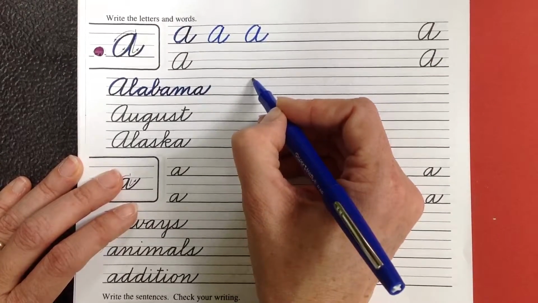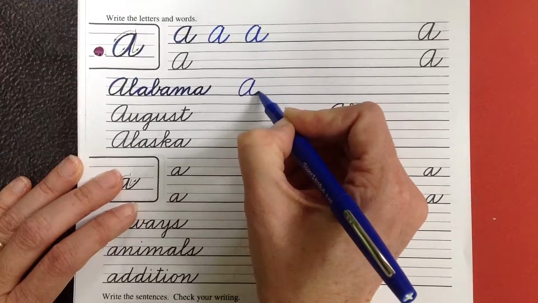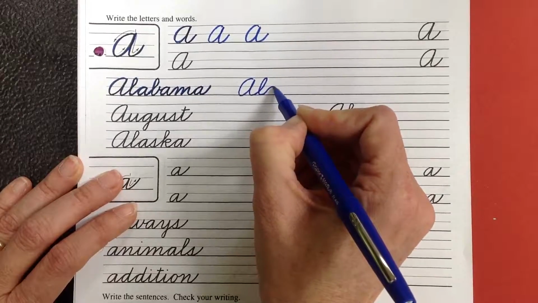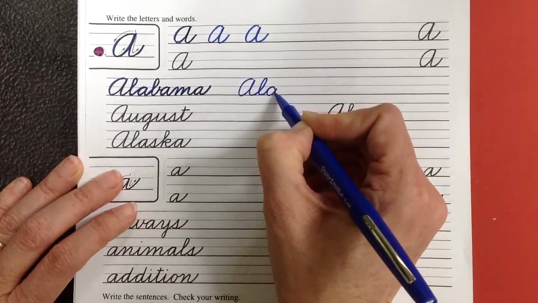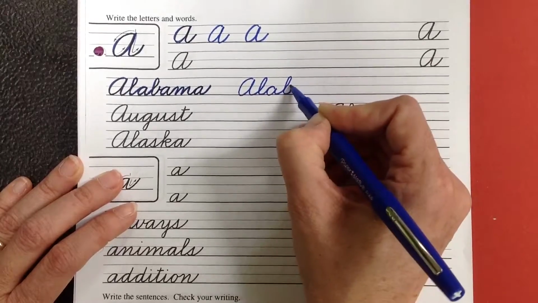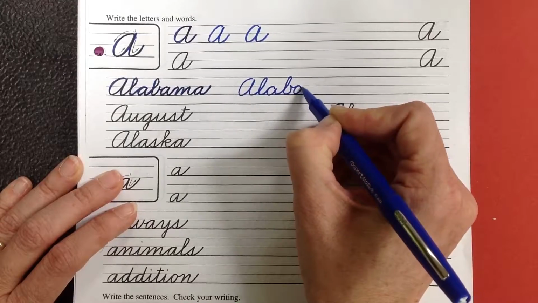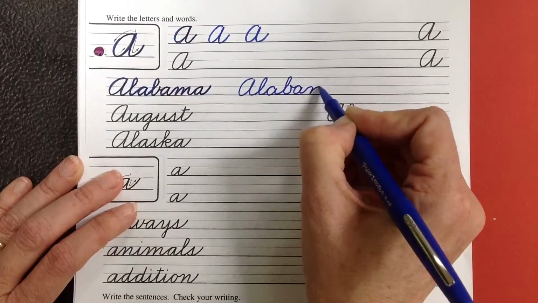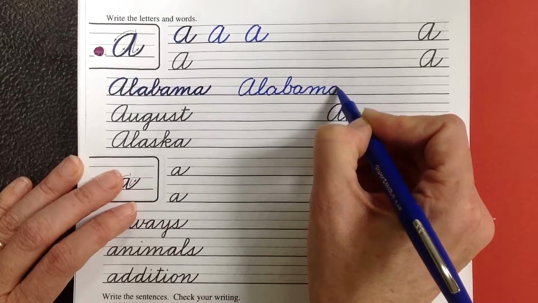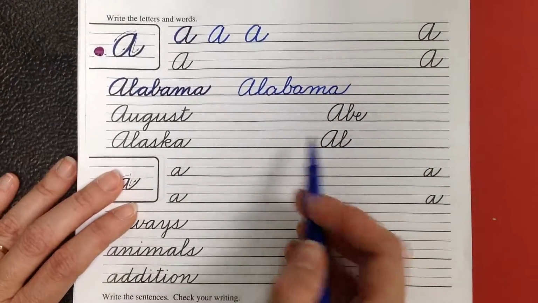Starting at the top, here's our capital A. Tall loop for the L, and then keep going around, make our lowercase a. Tall loop again, but we're going to add that bump in the front there for a B. Lowercase a, hump, hump, hump for a lowercase m, a at the end, and finish with the tail at the end. And there's Alabama.